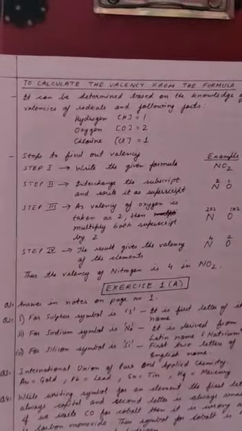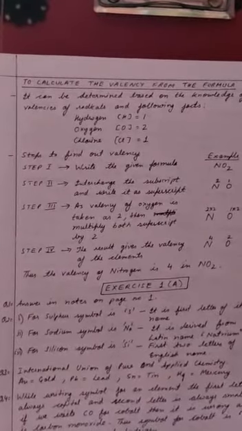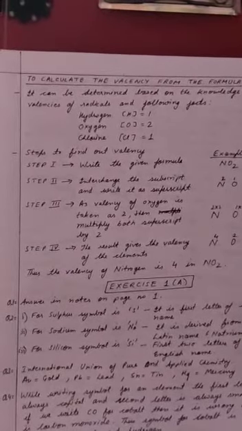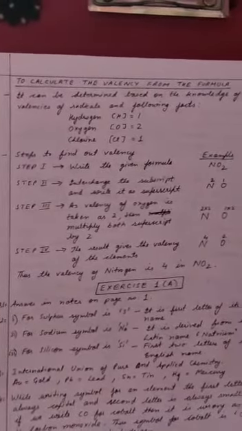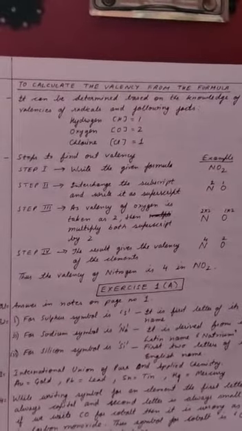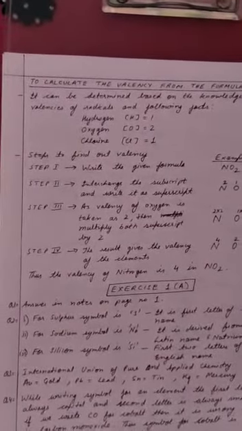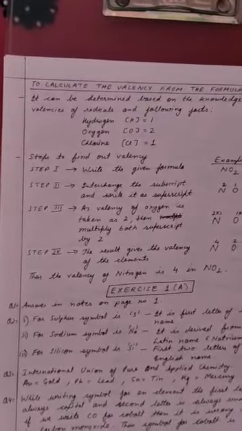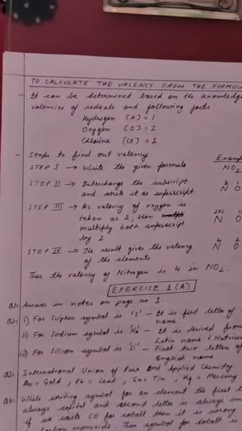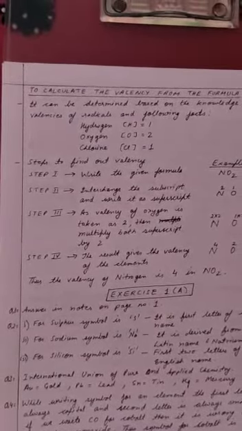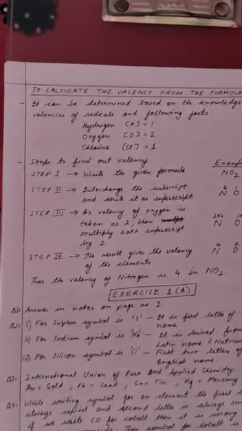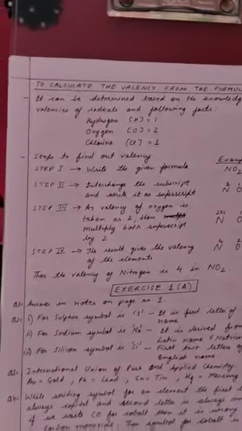And by dividing, that is, by having a common ratio, the result gives the valency of the elements, that is nitrogen 4 and oxygen 2. So the valency of nitrogen comes out to be 4. So this is the way to calculate the valency of an element from the formula.